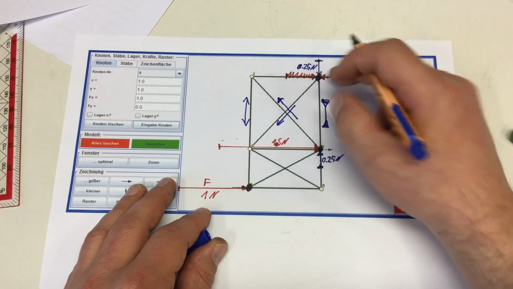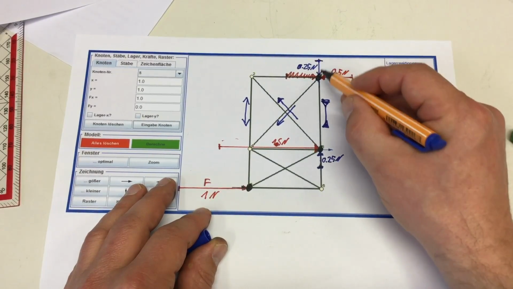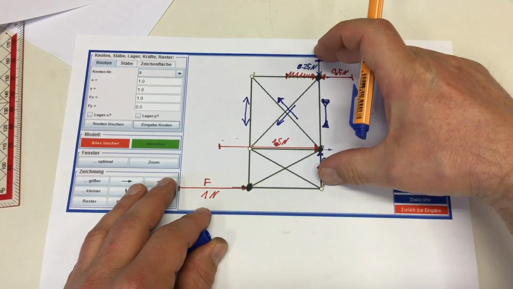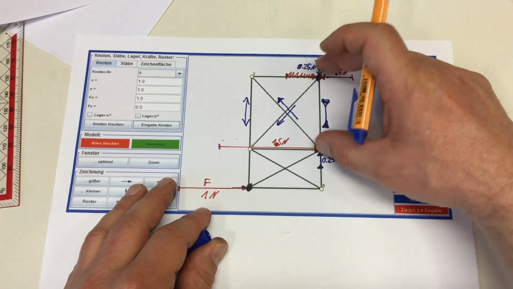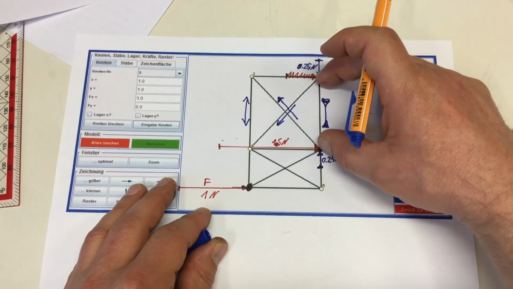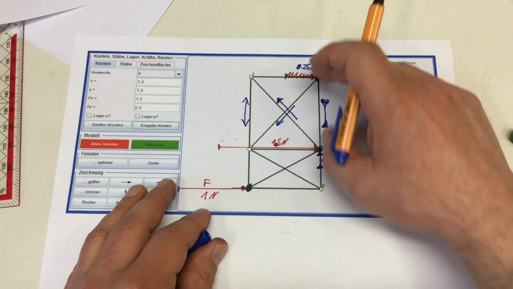And therefore we have these odd numbers here that say, okay, our two bearings are compressed from the top and the bottom.